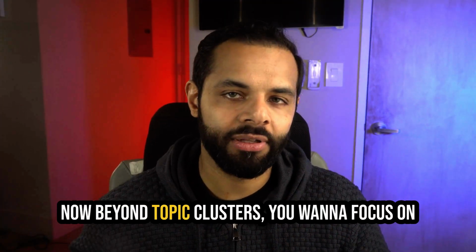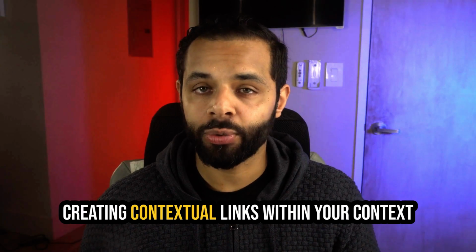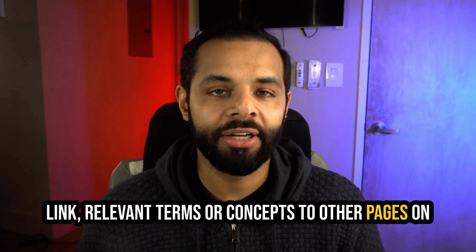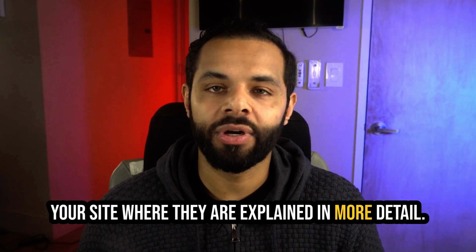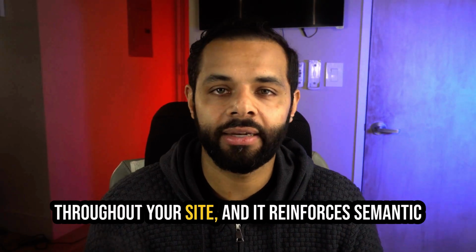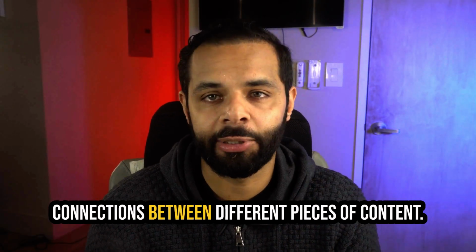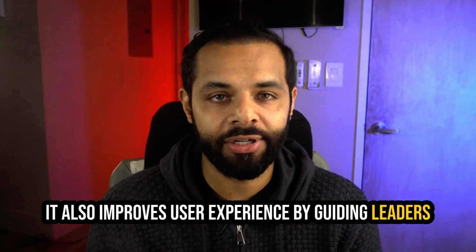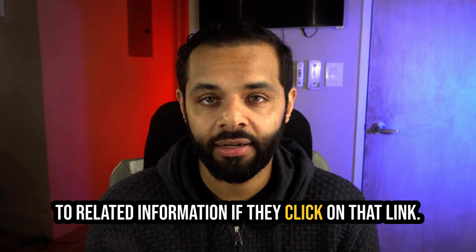Now, beyond topic clusters, you want to focus on creating contextual links within your content. Link relevant terms or concepts to other pages on your site where they are explained in more detail. This internal linking helps distribute link equity throughout your site and reinforces semantic connections between different pieces of content. It also improves user experience by guiding readers to related information if they click on that link.